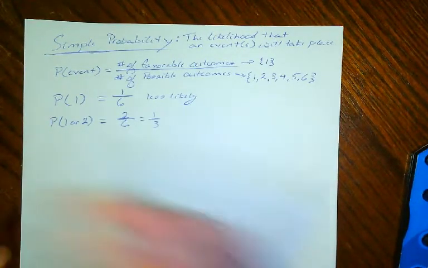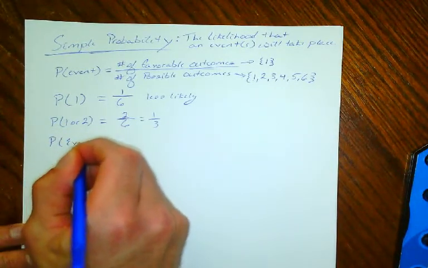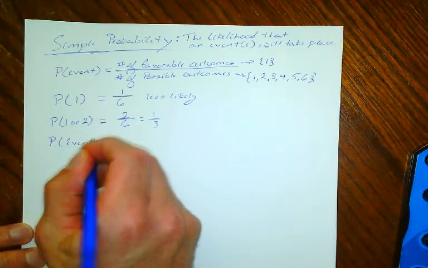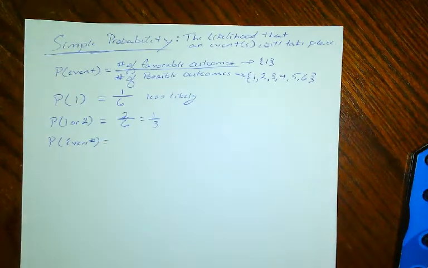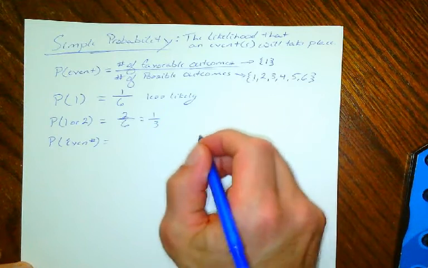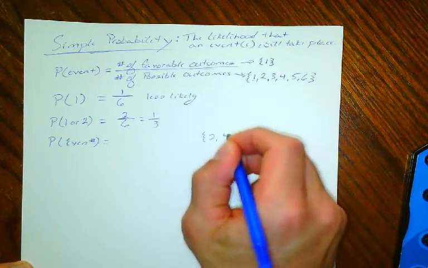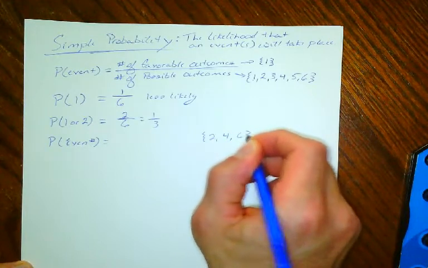Let's say the probability of an even number. Alright, so my probability of getting an even number, well, let's look at the favorable outcomes. Well, what are the even numbers I could get? I could get a 2, a 4, or a 6.